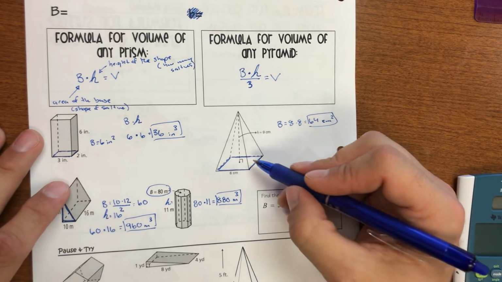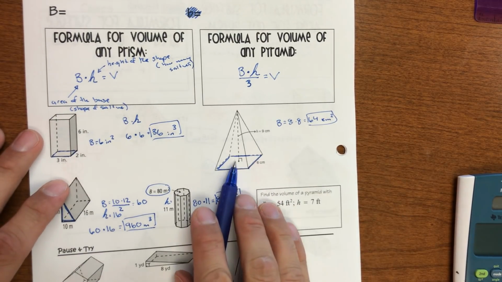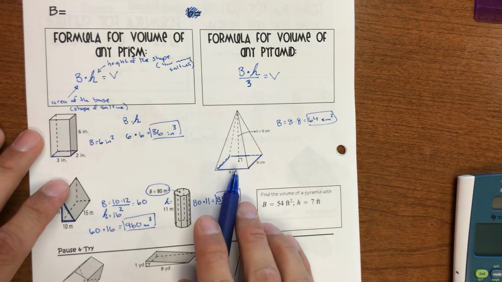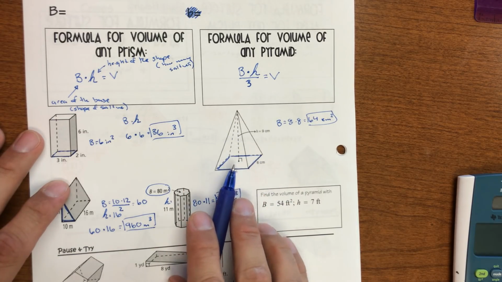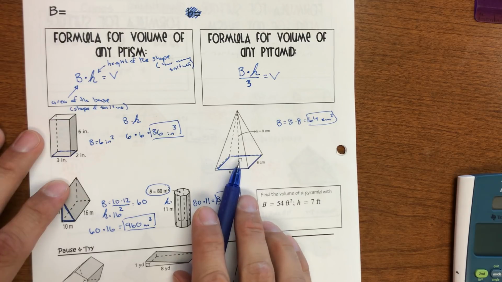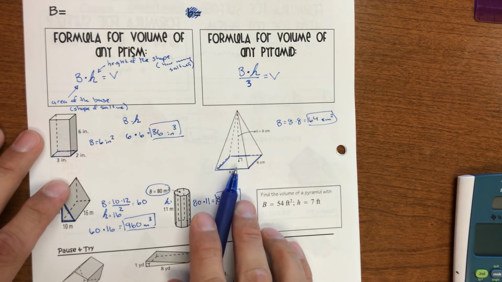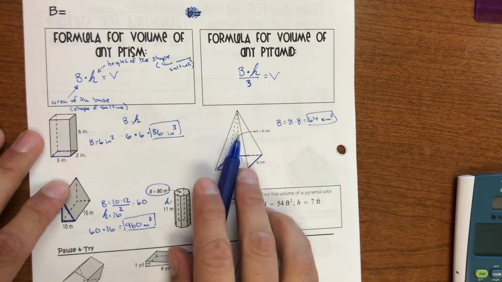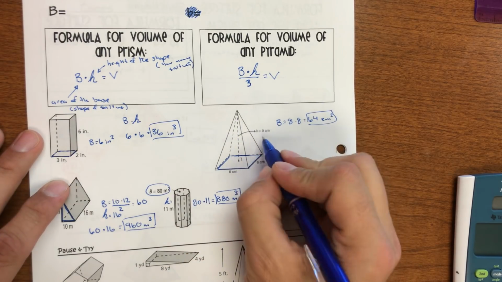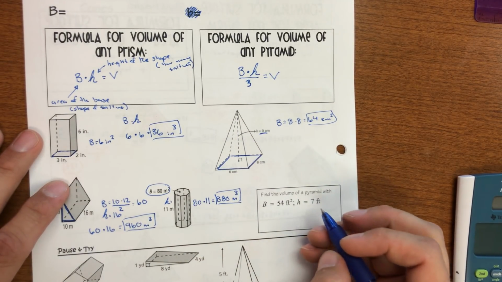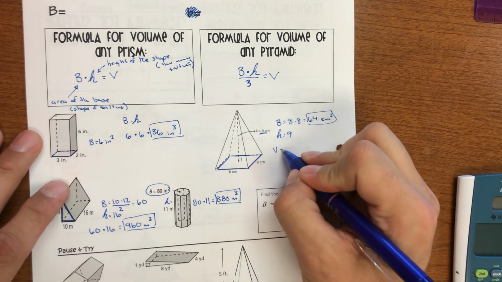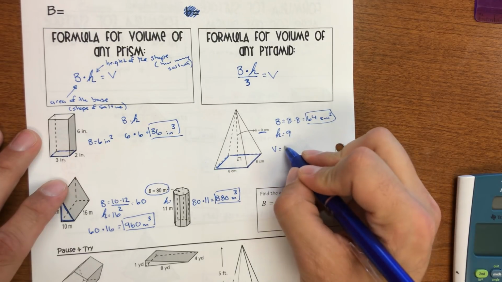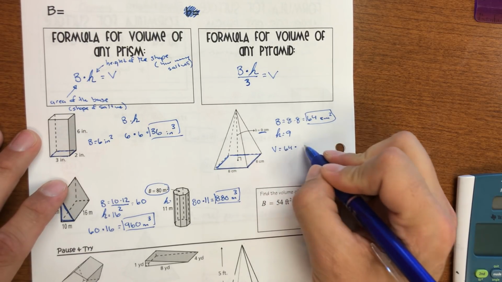We need to be a little bit careful because this is where this weird line floating in the middle of the pyramid matters. We want to know how tall the pyramid is, not how tall the triangle on the side of the pyramid is. We want the height of the pyramid. So I look at this line that's in the middle of the pyramid from the center and it goes up. This little arrow right here tells me that my pyramid is 9 tall. So my H, my height, is 9.